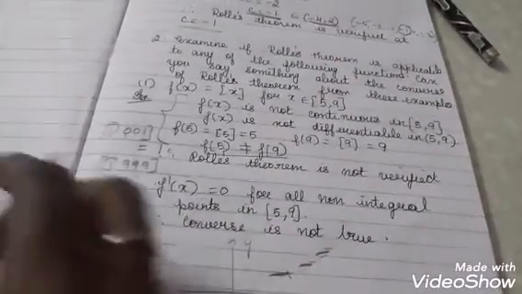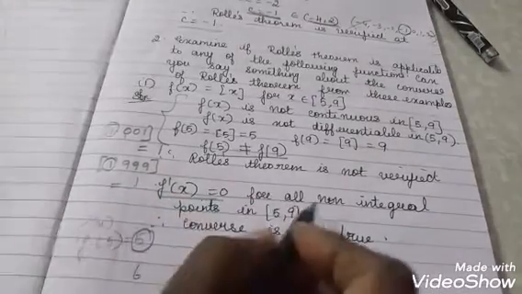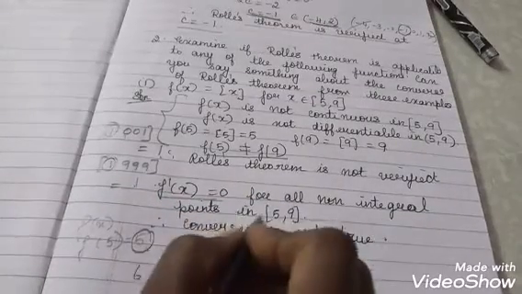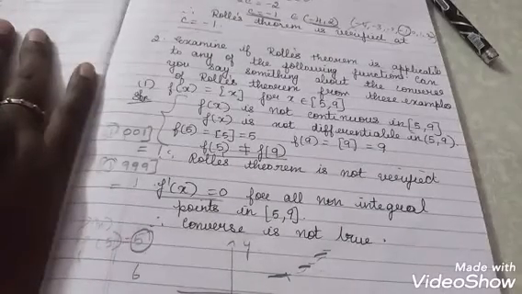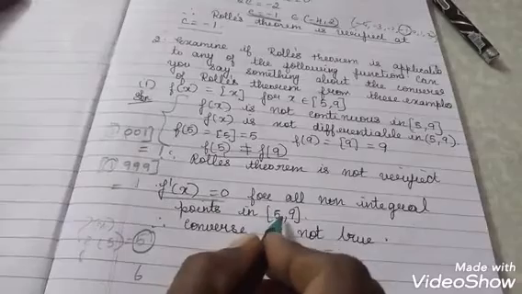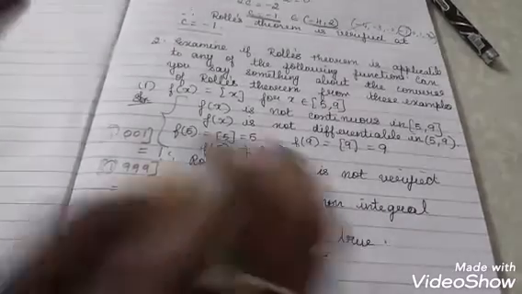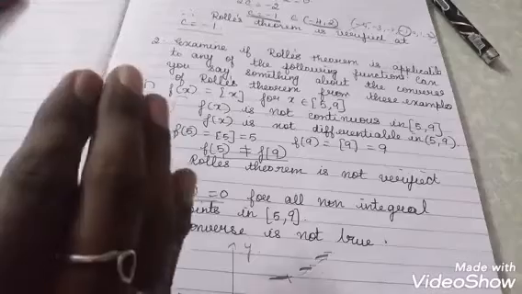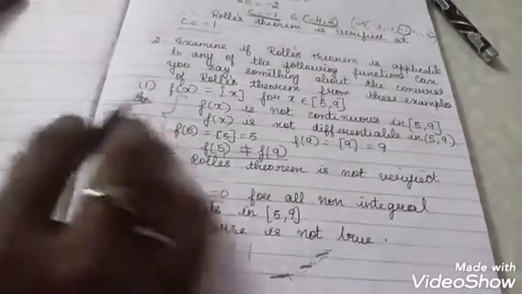Now, the converse. What is the converse here? The converse is that if f'(x) is equal to 0 for all non-integral points in (5, 9), then... Therefore, the converse is not true in this case. For non-integral values, for example 5.1, that is also equal to 5. For example, 5.9 is also equal to 5 here. And that is why we say that the converse is not true in this case.